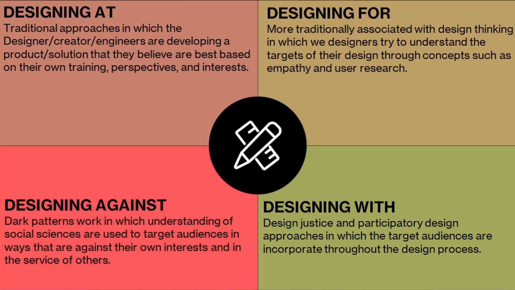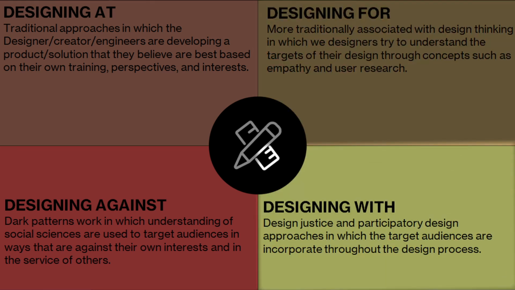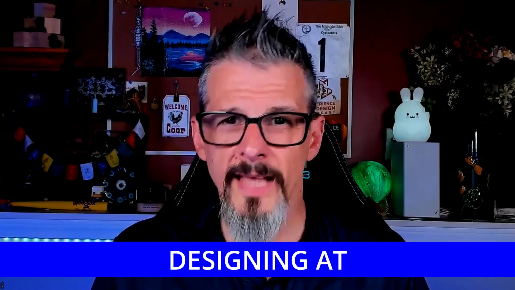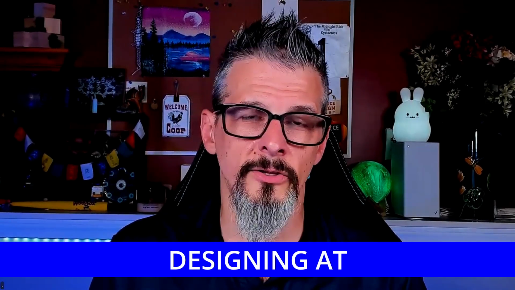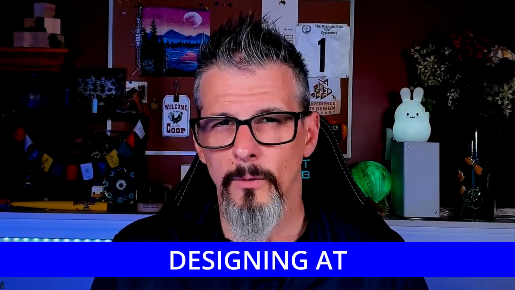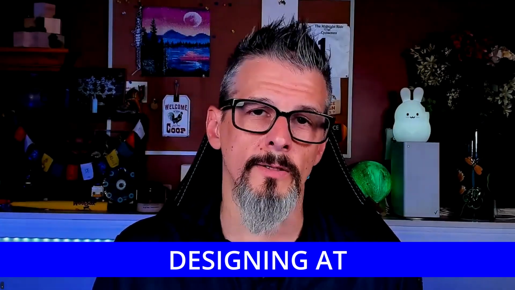To explore that question, or I should say those questions, I use this design matrix that lays out 4 types of design, or 4 approaches to design: designing at, designing for, designing with, and designing against. Let's take a quick look at each and talk about what they mean. Designing at involves the designer using their expertise to create something for an audience without necessarily asking them what they need or what they want.